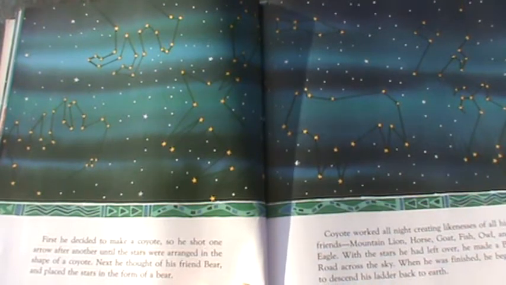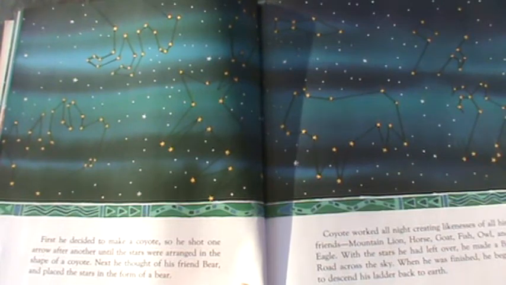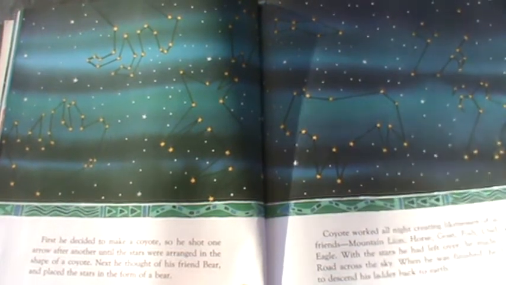Coyote worked all night creating likenesses of all his friends: mountain lion, horse, goat, fish, owl, and eagle. With the stars he had left over, he made a big road across the sky. When he was finished, he began to descend his ladder back to Earth.